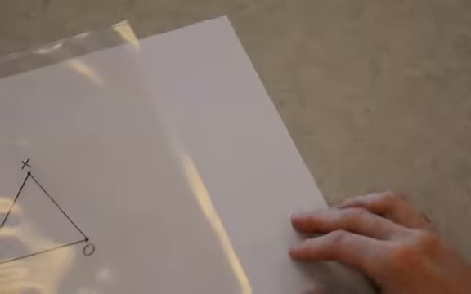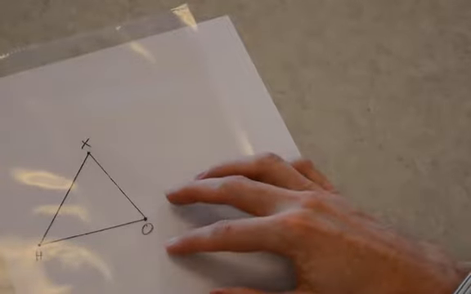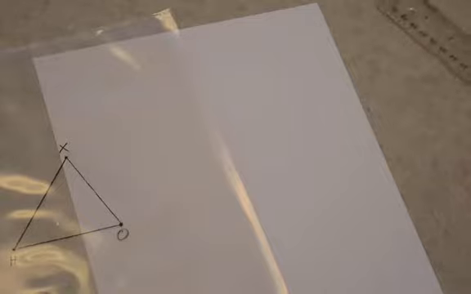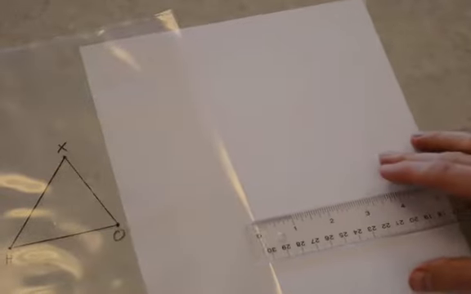So let me show you how to do a construction. Now what I'm going to do here, I have a triangle that's already been created. I'm going to use a side-angle-side construction to make sure that the triangle will be congruent.